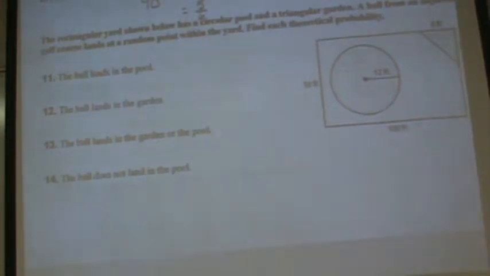And this section now is about the geometrical, or the geometric probability. And we're given that a rectangular yard shown below has a circular pool and a triangular garden. A ball from an adjacent golf course lands at a random point within the yard. And then we need to find these theoretical probabilities or geometric probabilities.